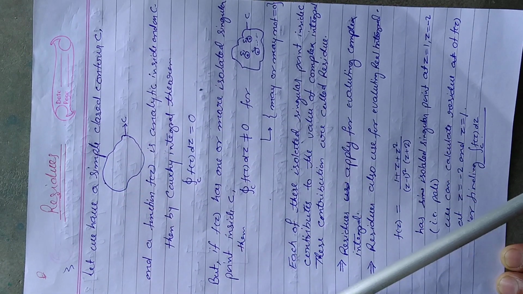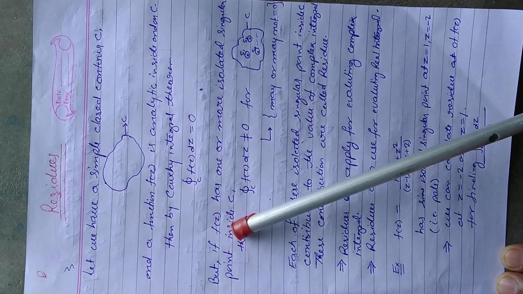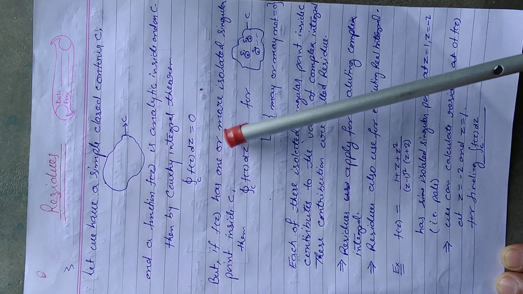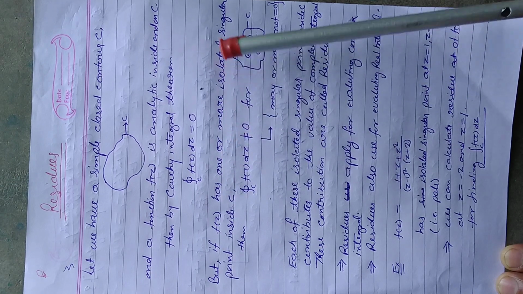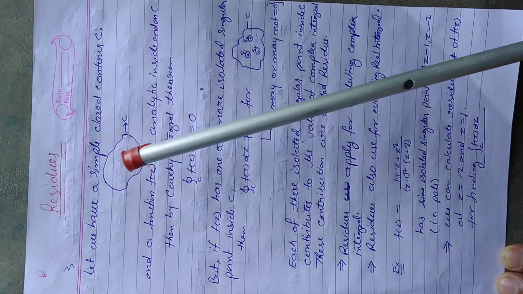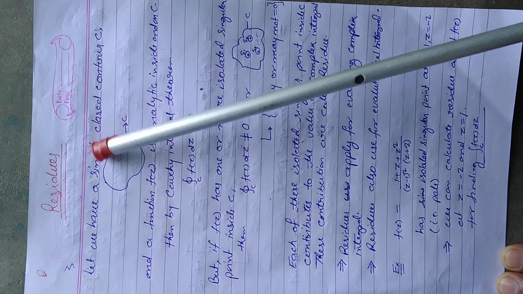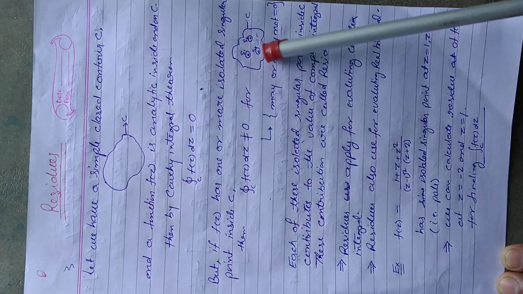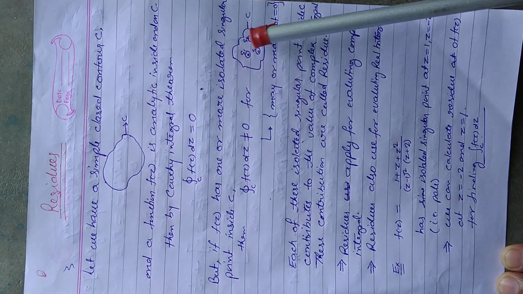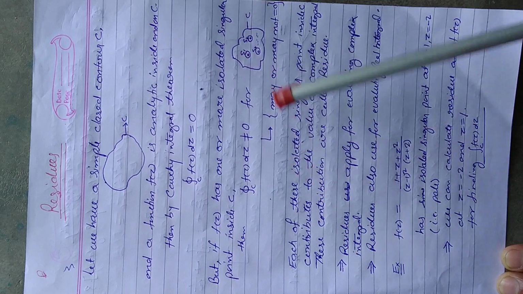In this case, the integration is always 0, but if a function f(z) has one or more singular points inside C, suppose that inside this contour C we have more than one singular point. Let us have three singular points S1, S2 and S3, and S1, S2 and S3 are isolated singular points.